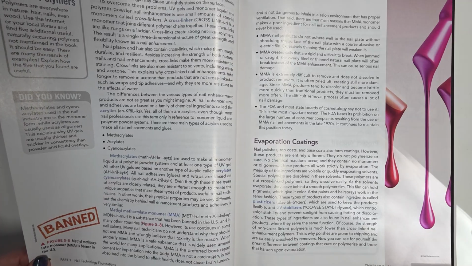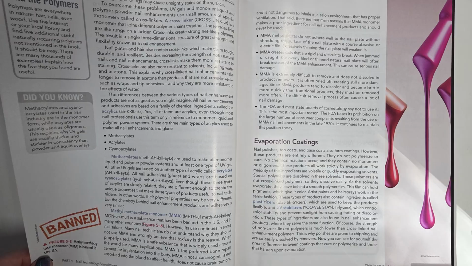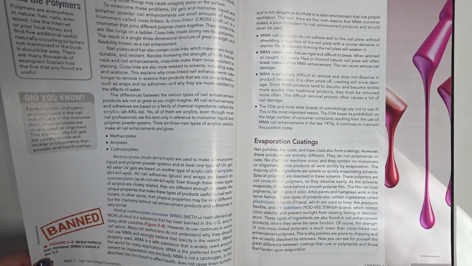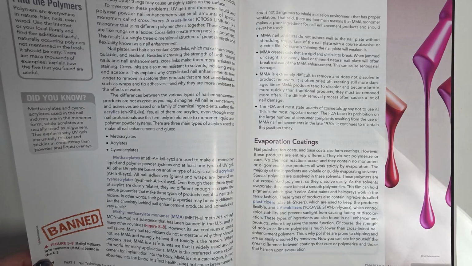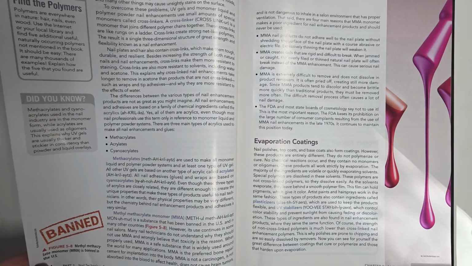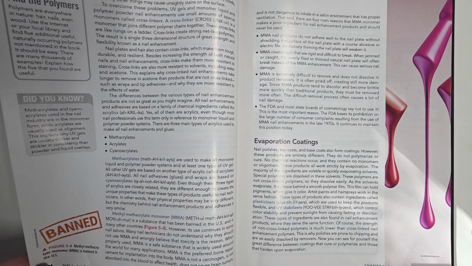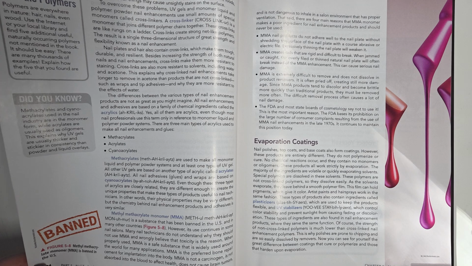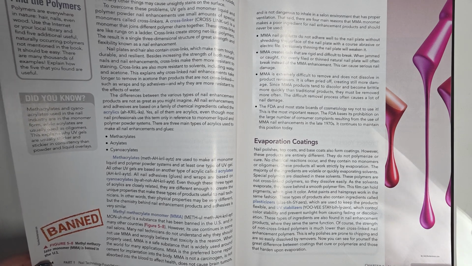Methyl methacrylate monomer is a substance that has been banned in the U.S. and in many other countries. Figure 5-8 is a stamp that just says banned. Methyl methacrylate monomer, which is known as MMA, is banned in the United States. However, its use continues in some nail salons.